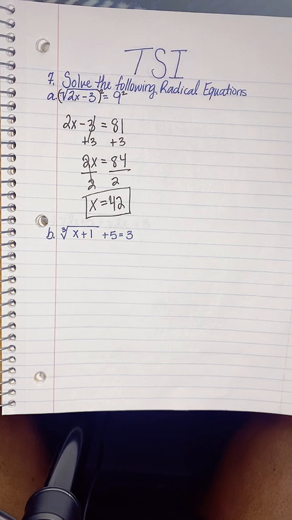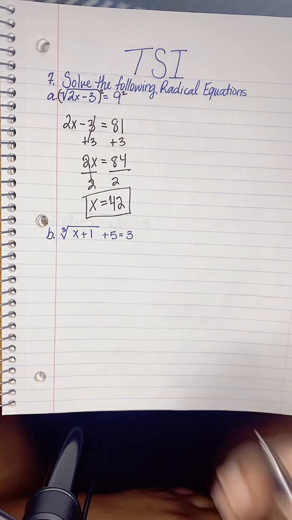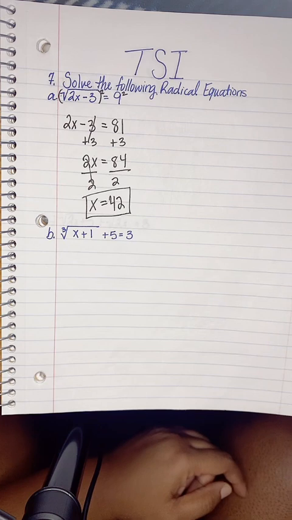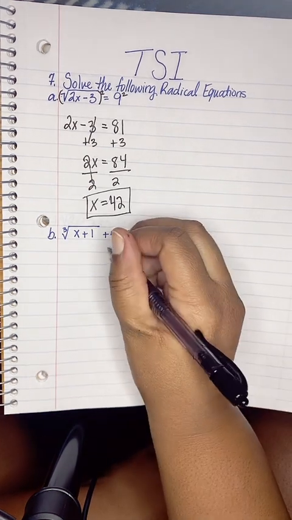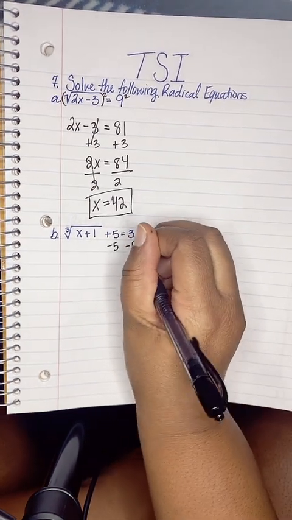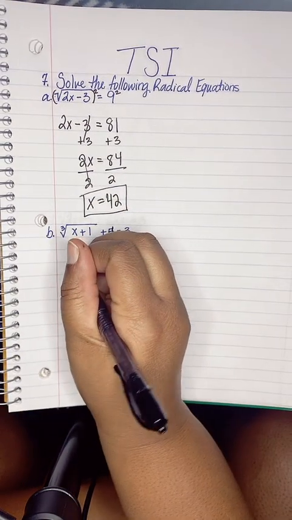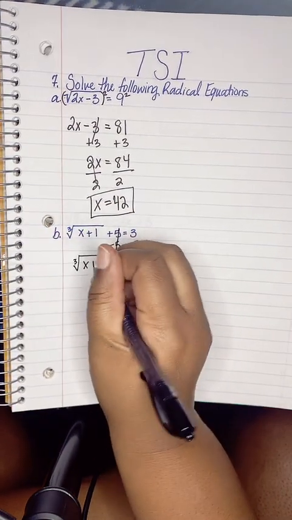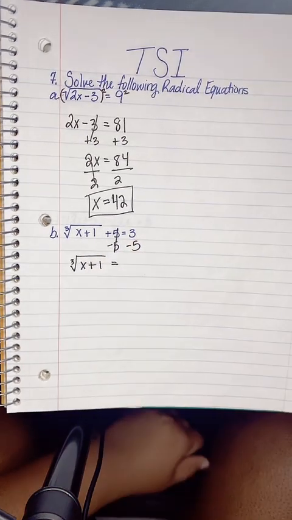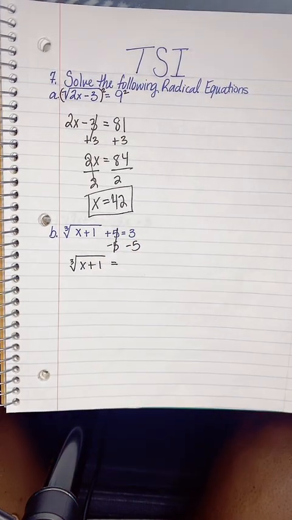Subtract. Good. Yes, subtract. So we're going to subtract 5 from both sides, and we get cube root of x plus 1 equals 3 minus 5.